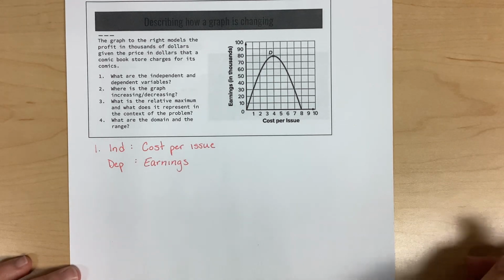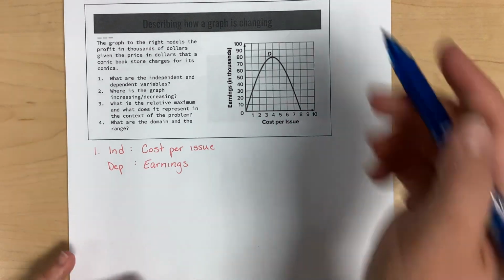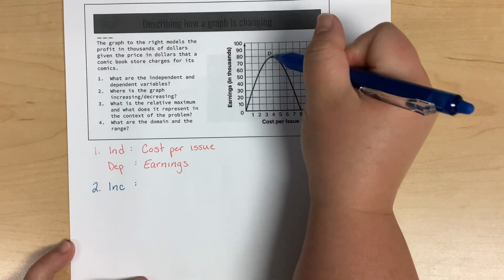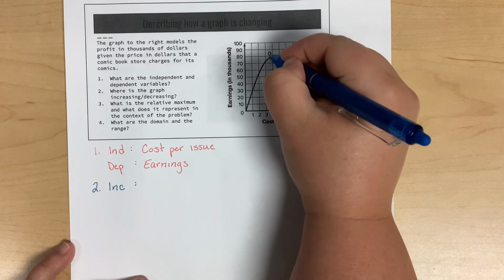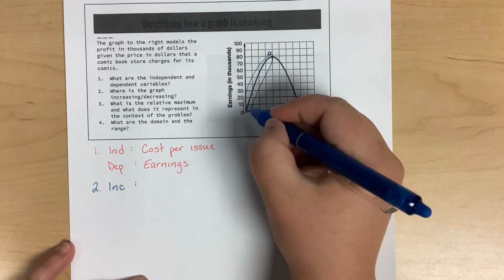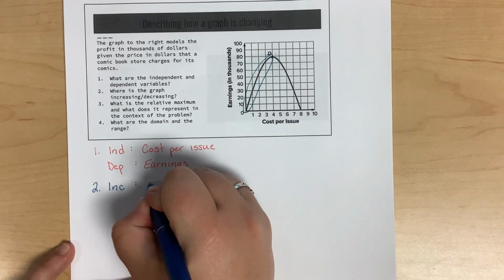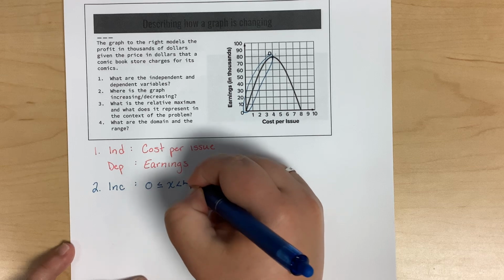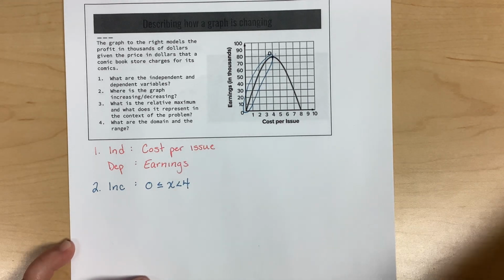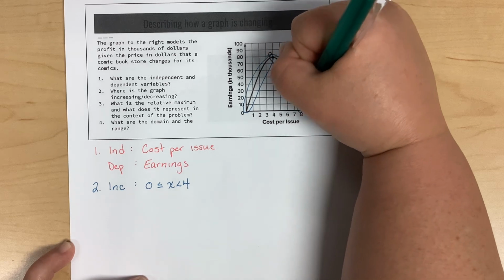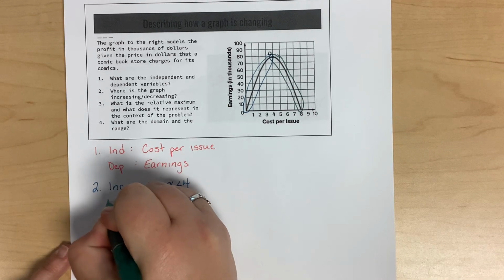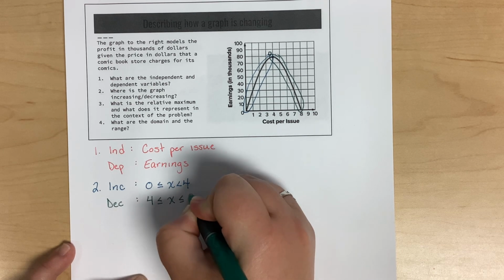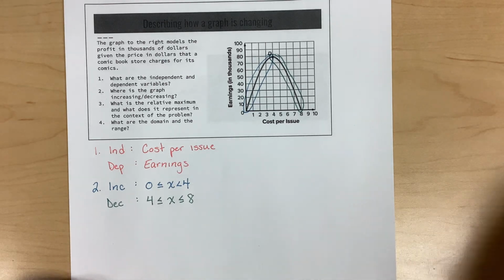All right, number 2, where's the graph increasing? Where is it decreasing? All right, well, that's pretty simple. So if you think about where it's increasing, that's where the graph is increasing as x gets bigger. So that's this segment right there. Okay, so it starts at x is 0 and finishes right here at x is 4. So from $0 to $4, it is increasing. Decreasing, on the other hand, is this half of the graph. So that is from $4 to $8. So that's your increasing and decreasing.